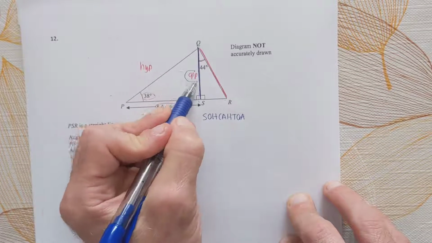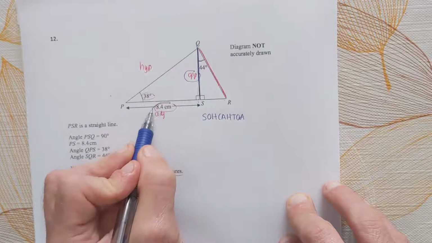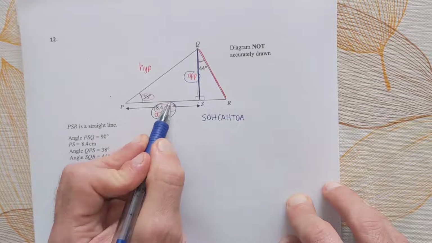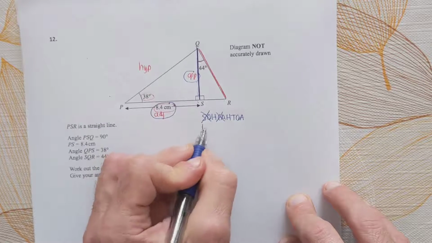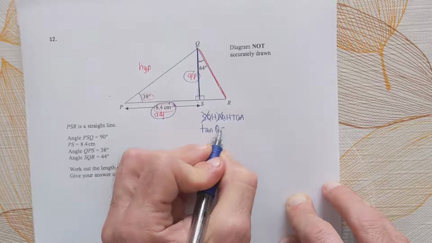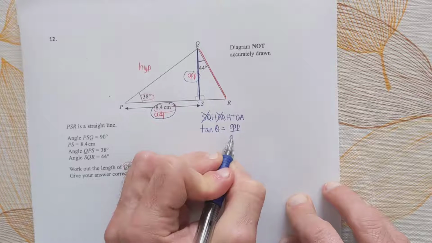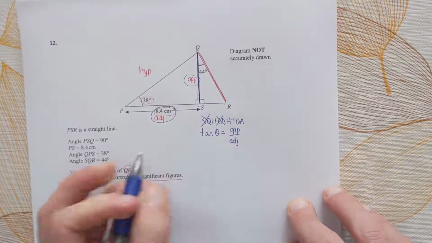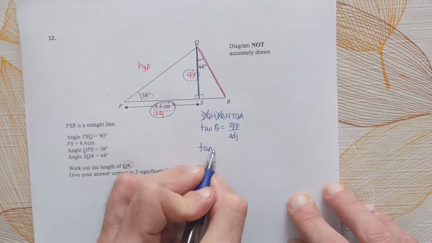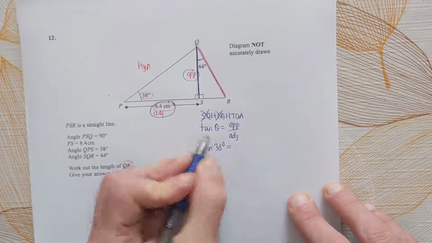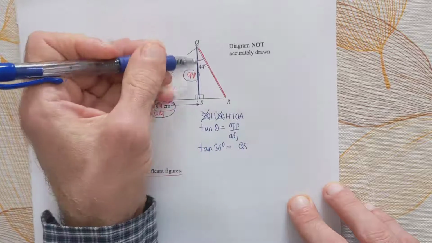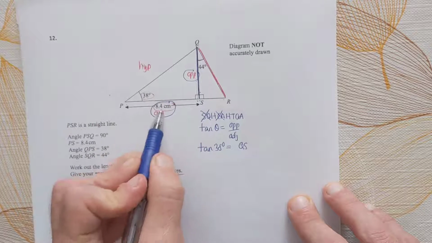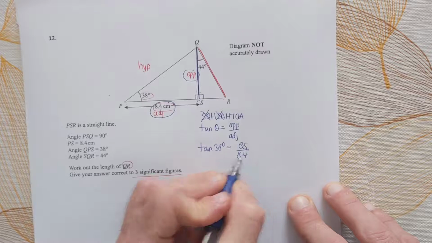and we want the opposite side using the adjacent side. Hypotenuse is not involved. It's a tan question. Tan theta is opposite over adjacent. Putting the values in, we get tan of 38 degrees is opposite side, which we'll call QS, over adjacent side, which is 8.4.